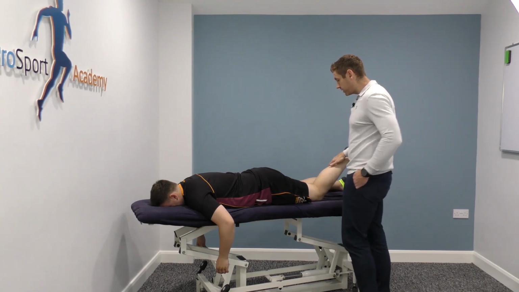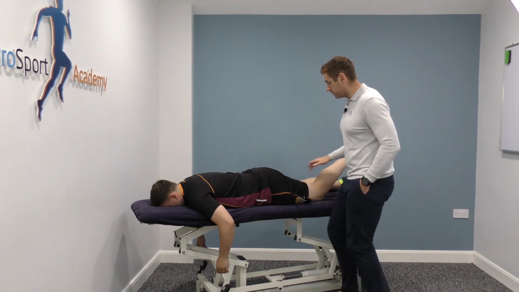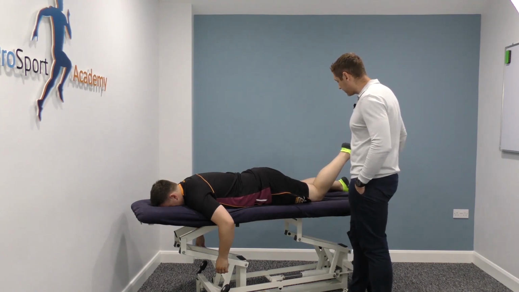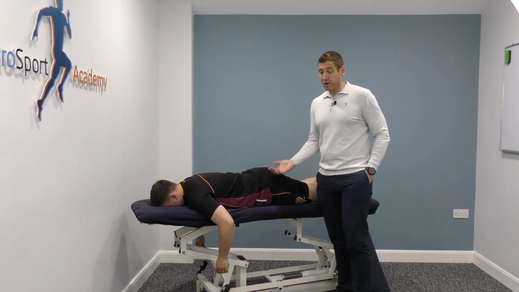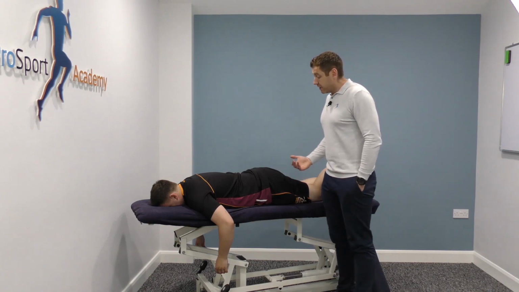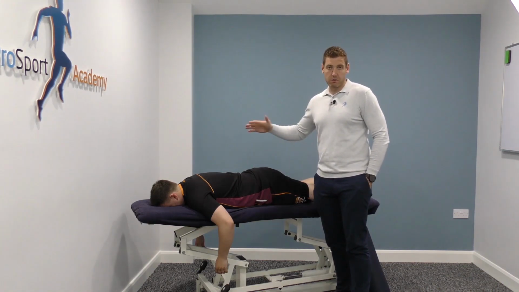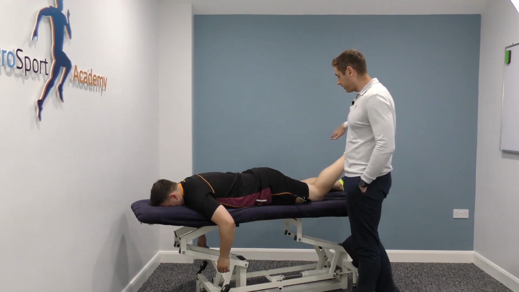So what I'm going to ask Pete to do is push his heel to his bum. So Pete, push your heel to your bum for me, okay? And I'm just going to give him a bit of resistance down. Now, if this is straight off the field and it's quite acute, you will start quite low, maybe 20, 30, 40% of your perceived maximal voluntary contraction or pressure through your hand.